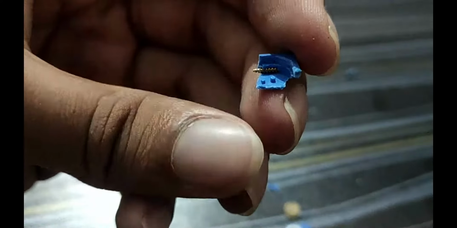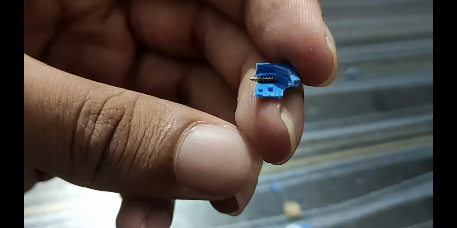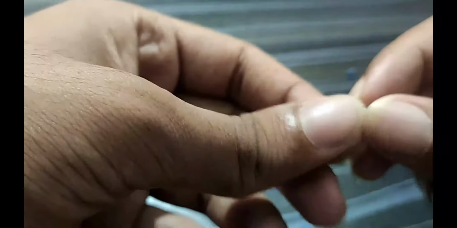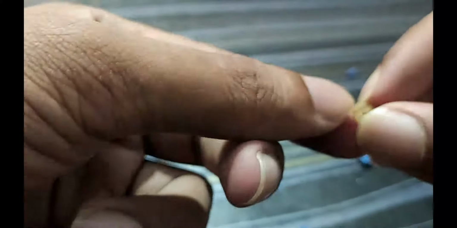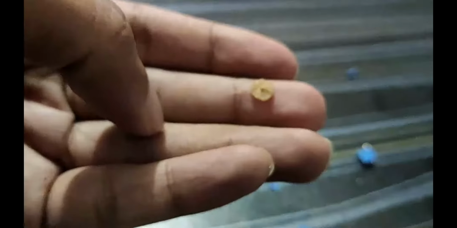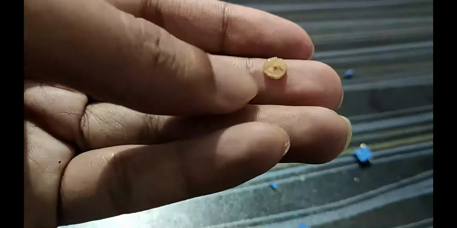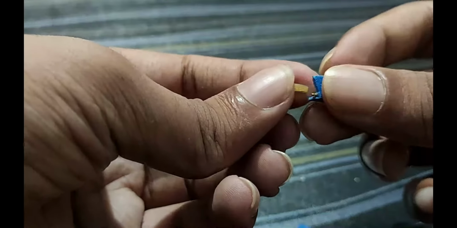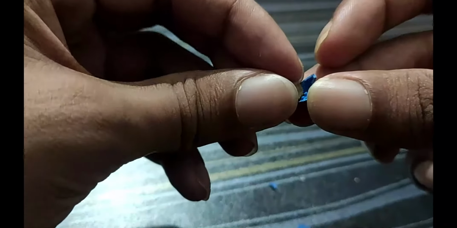Here you can see there is a screw from which we can vary the resistance. As we rotate the screw, this is a gear. As we rotate the screw, this gear moves upward and downward.